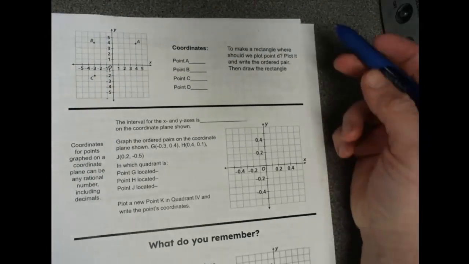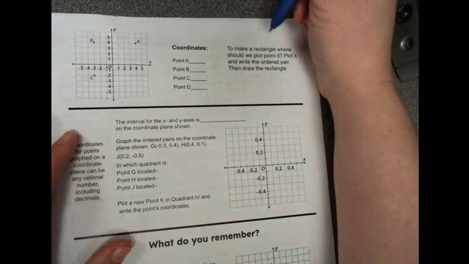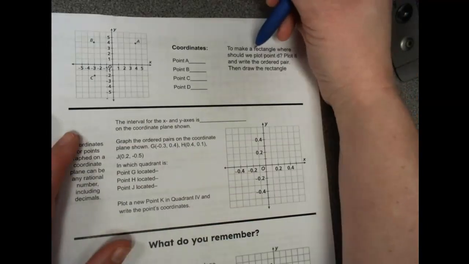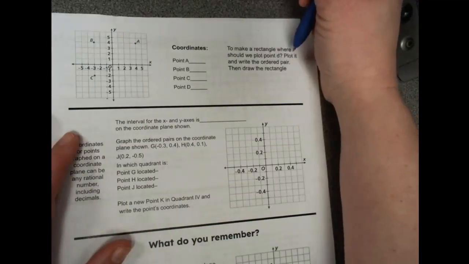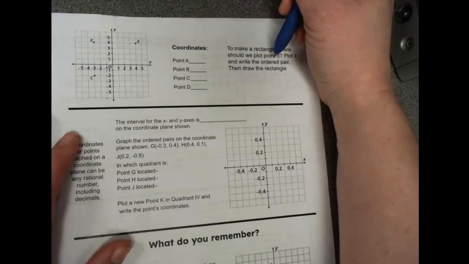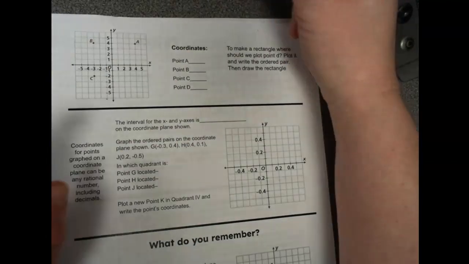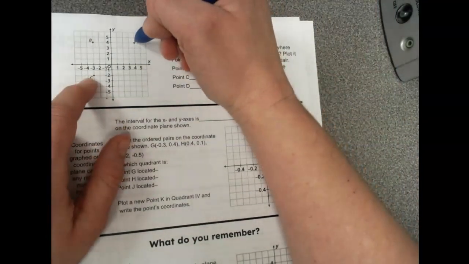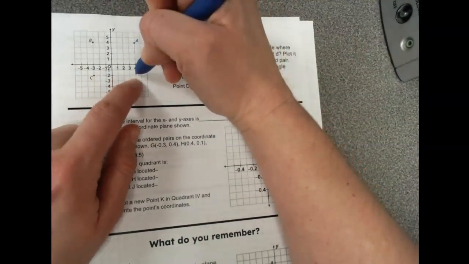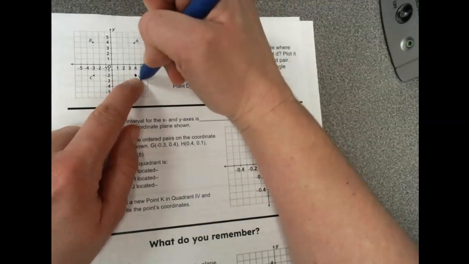Okay, let's take a look at this part. To make a rectangle, where should we plot point D? We're going to plot it and write the ordered pair and then draw the rectangle. And we're going to do the coordinates for all of them once we get done. So to make a rectangle, I need to have all of them and match them up. So there's my D right there.